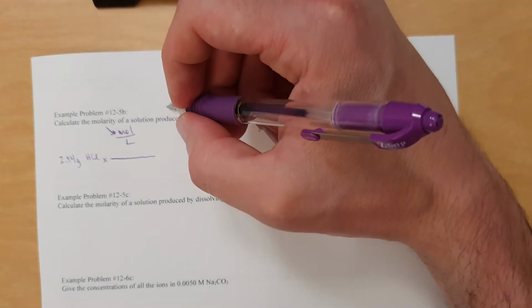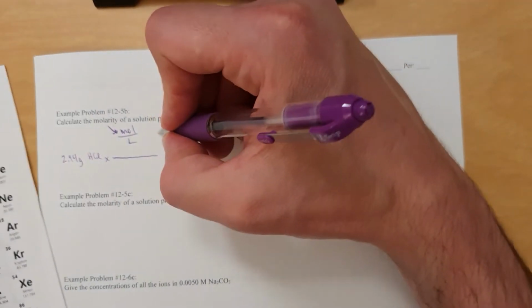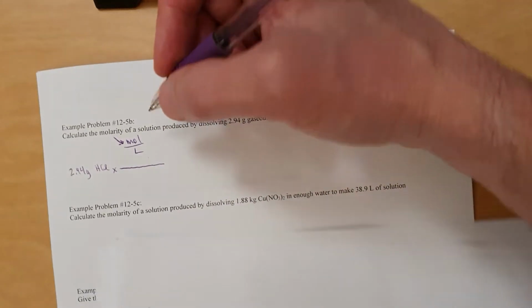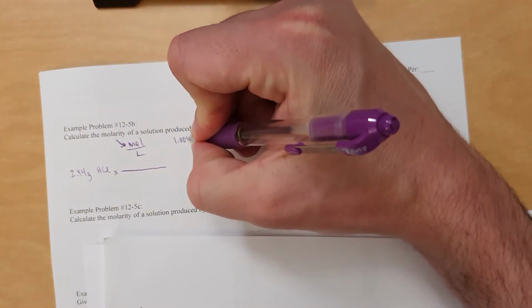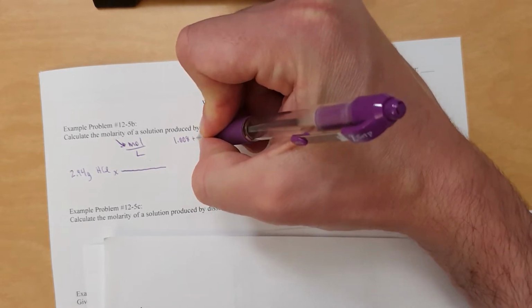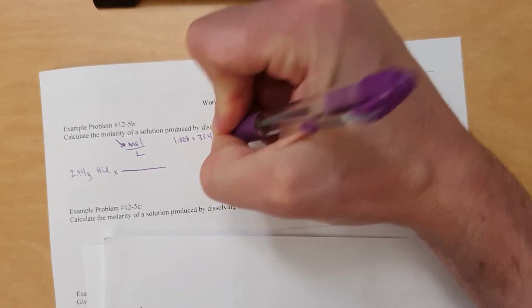In order to do that, you need the molar mass of HCl. Hydrogen, according to the periodic table, is 1.008 grams per mole, plus chlorine is 35.45 grams per mole.